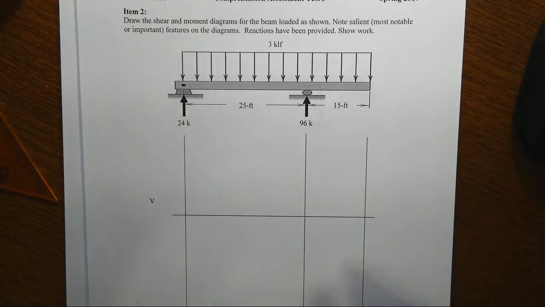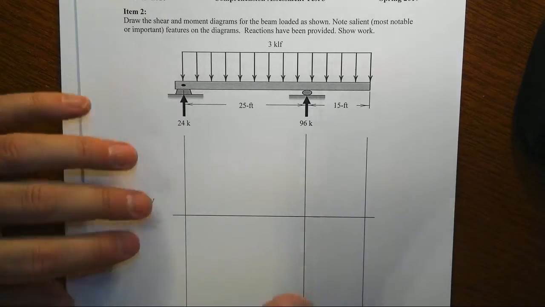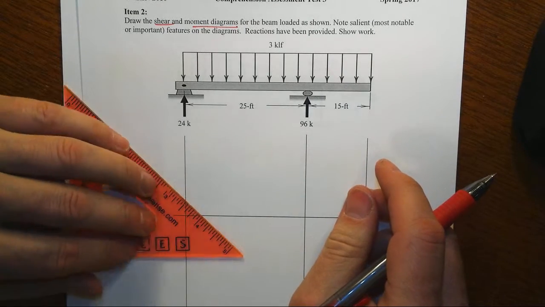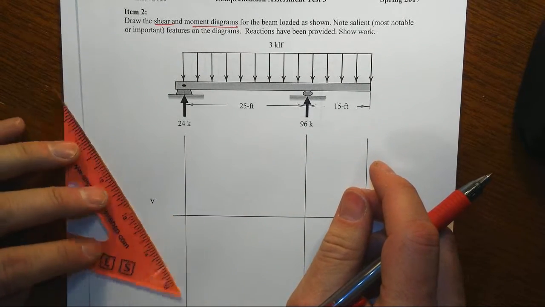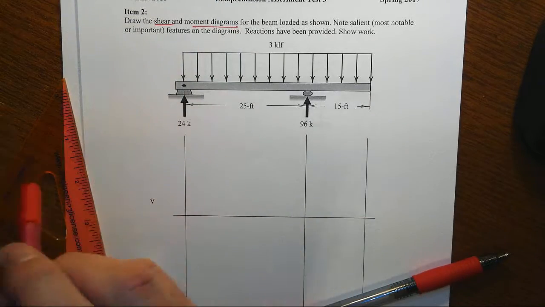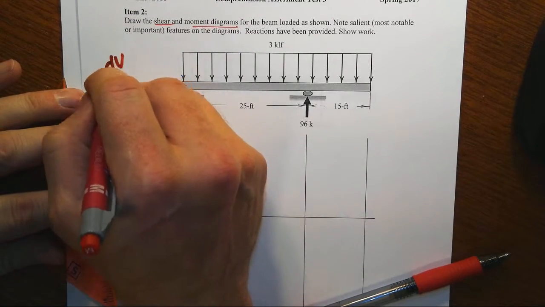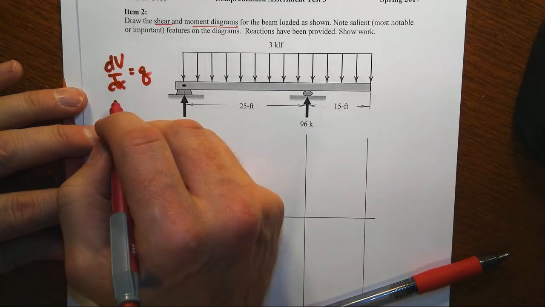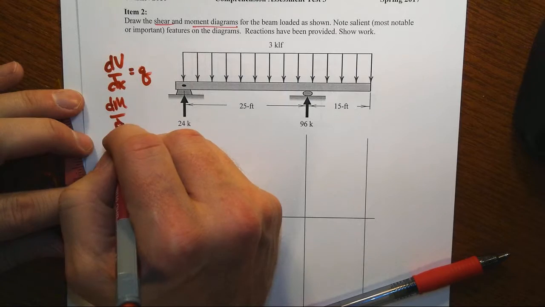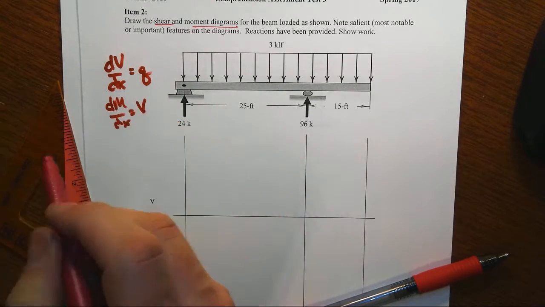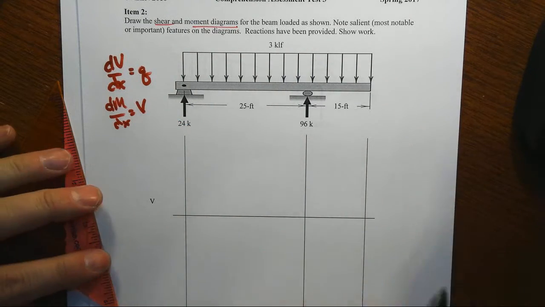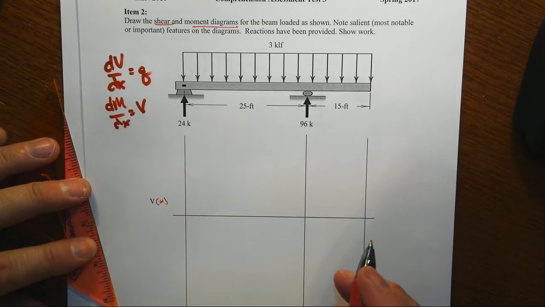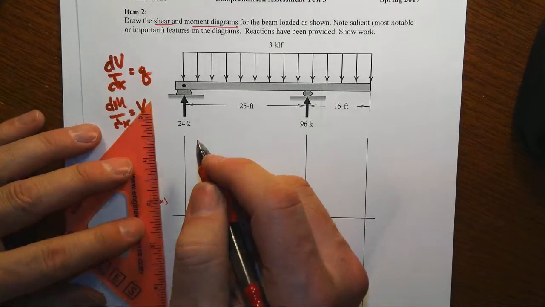In the second item, we are to find the shear and moment diagrams for the beam loaded as shown, noting the important features. Reactions have already been provided to us. The keys, of course, are going to be that the slope of the shear diagram, the variation of shear, is given to us by the load intensity, and that the slope of the moment diagram is given to us by the value of the shear. Our units for shear are going to be kips. We know that, of course, because it's a force quantity.